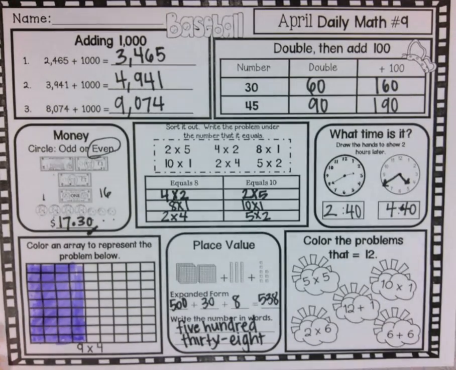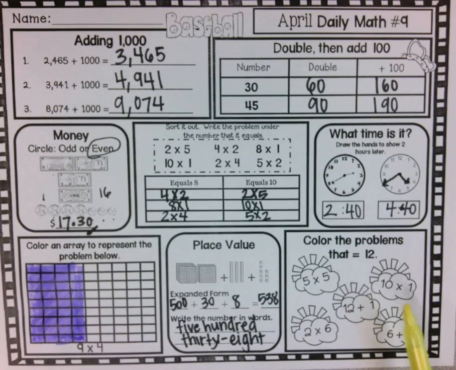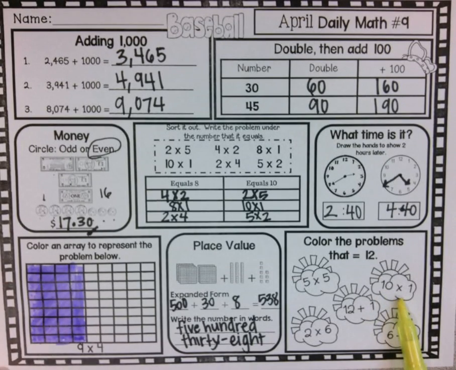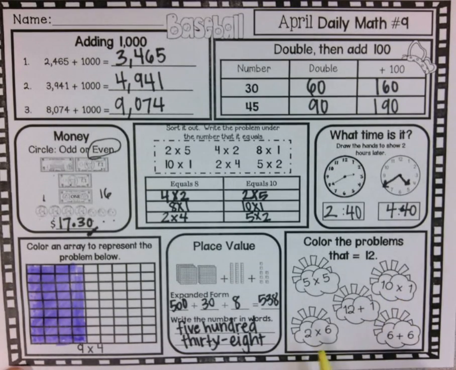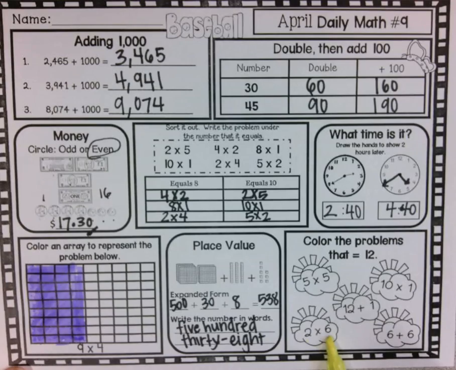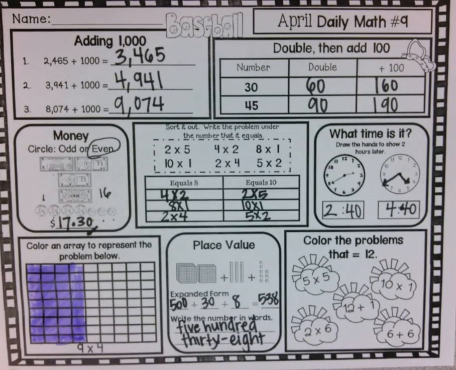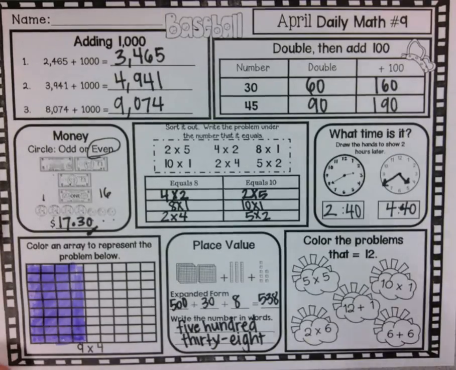Color the problems that equal 12. So 5 times 5, 5 groups of 5. Nope, that's going to be more than 12. 12 plus 1. Nope, that's more than 12. How about 10 times 1? Nope, that's not 12. How about 2 groups of 6? So 6 and 6, 2 groups of 6. Yes, 2 groups of 6 is going to equal 12.